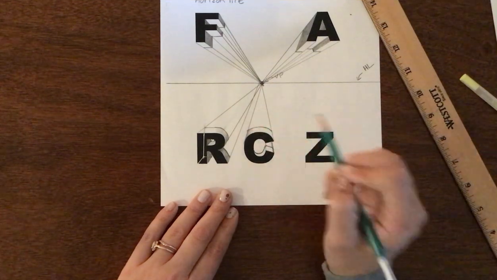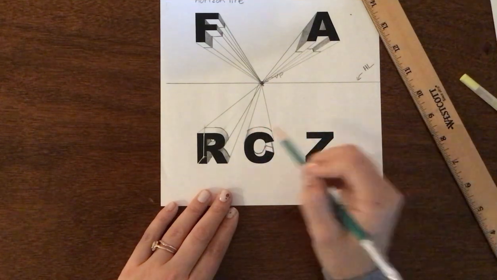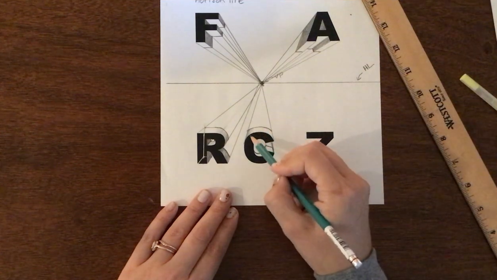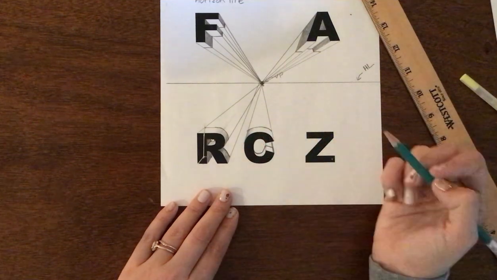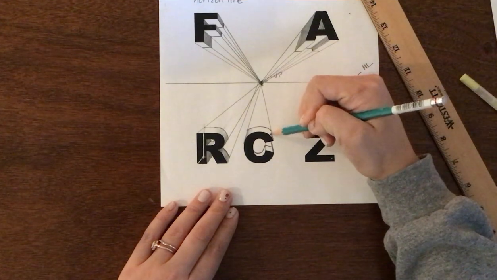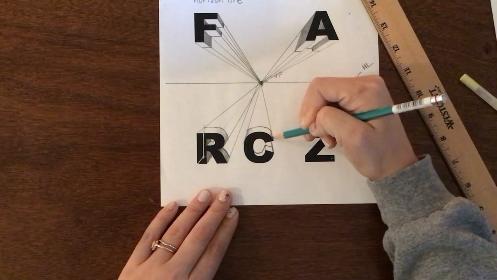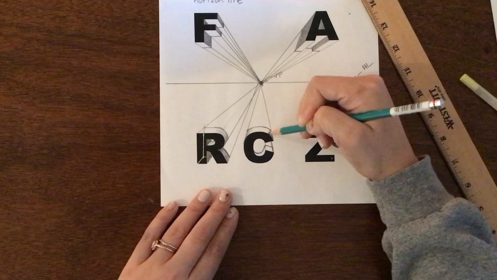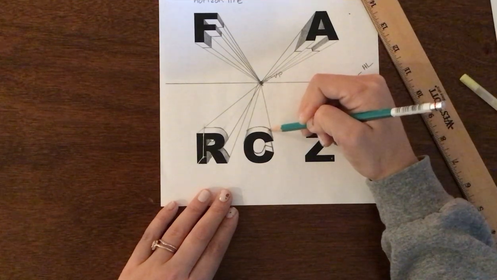And then lifting up my pencil pressure so that it transitions to the white of the paper very easily. And I'm going to do the other side. I like to shade in small circles so that you can't see my pencil mark making.